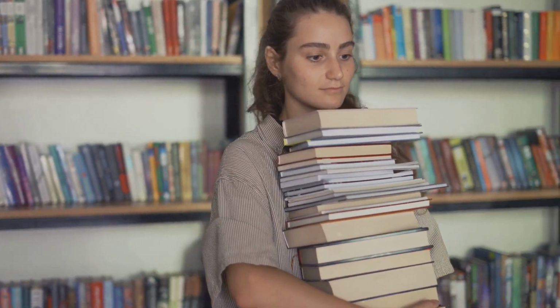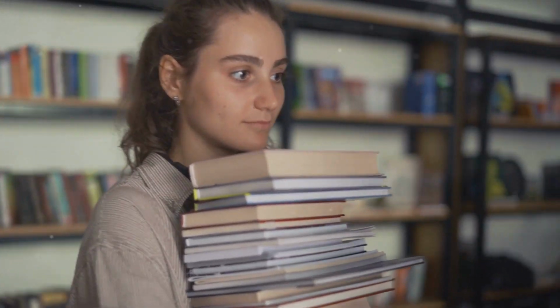With these strategies in your toolkit, you're well on your way to acing the AP language exam.